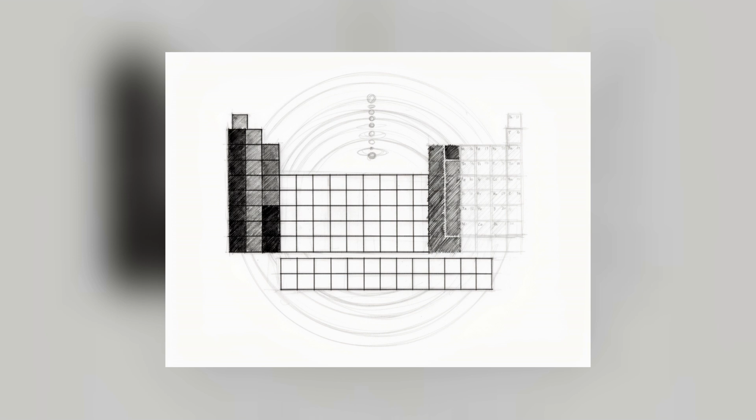Each period represents a new shell of electrons being filled. The first period contains only hydrogen and helium, the lightest elements, with just 1 electron shell to fill. By the time you reach period 7, you are looking at the heaviest, most complex atoms we know, with 7 electron shells stacked like layers in a cake. As you move from left to right within a single period, each element has 1 more electron than the one before it. The shells stay the same, but the nucleus grows stronger, pulling those outer electrons tighter.